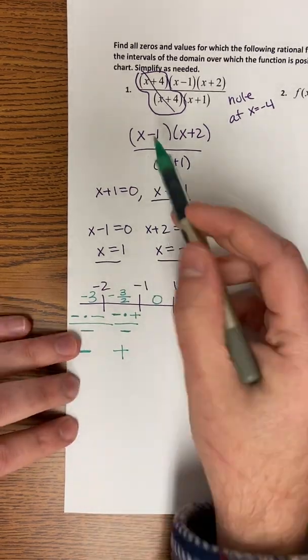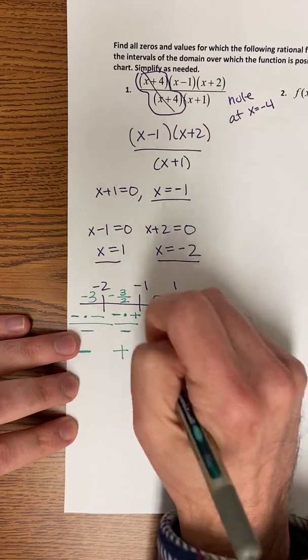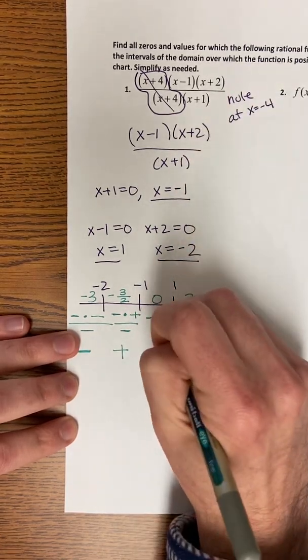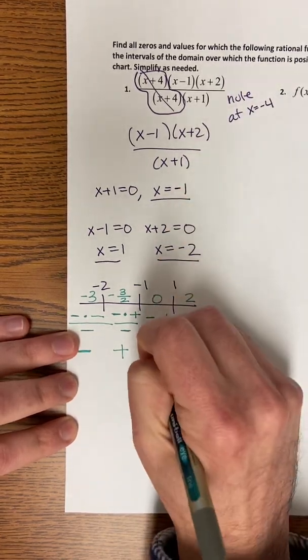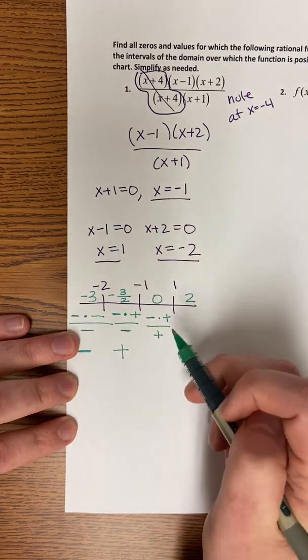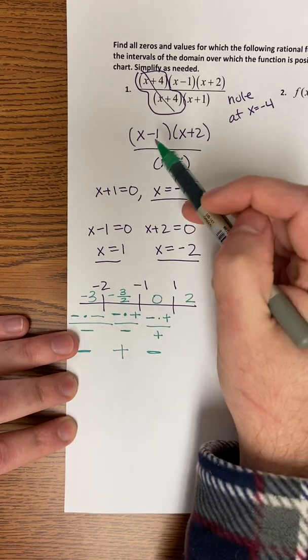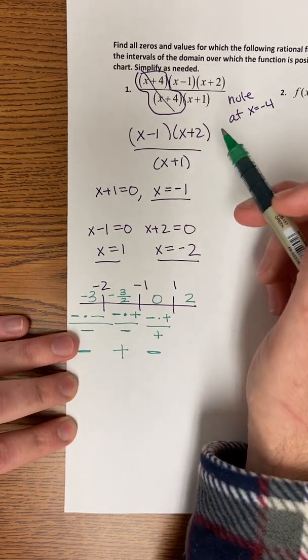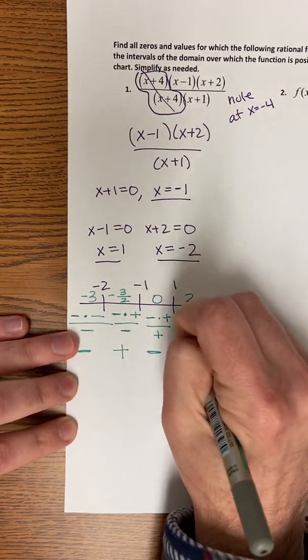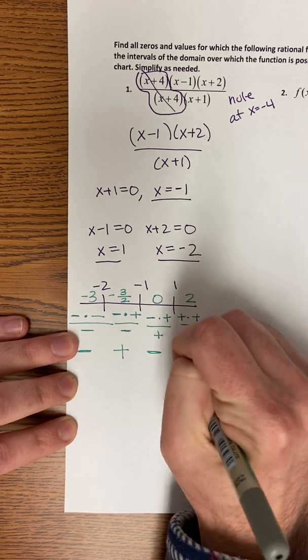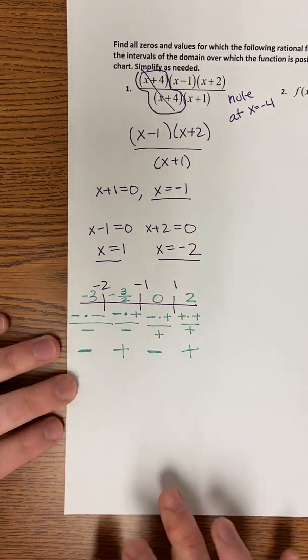Plugging in 0. 0 minus 1, negative. 0 plus 2, positive. 0 plus 1, positive. Negative times positive divided by positive is a negative. Lastly, plugging in 2: 2 minus 1, positive, 2 plus 2, positive, 2 plus 1, positive. The whole thing is positive.